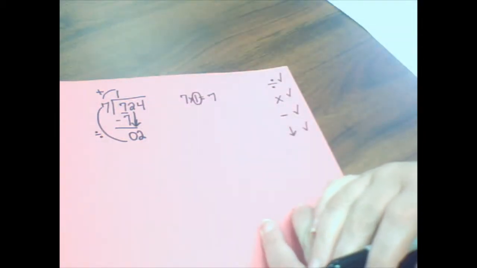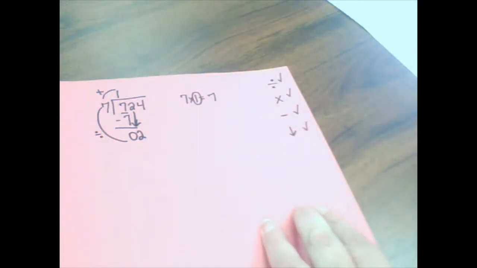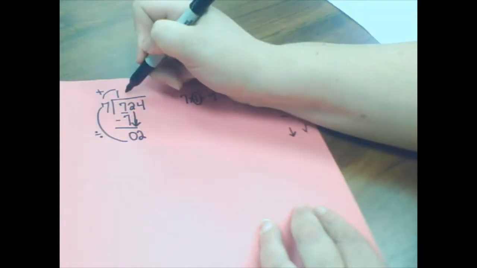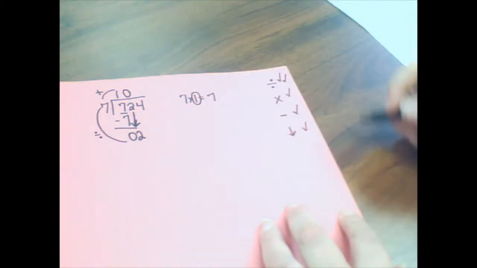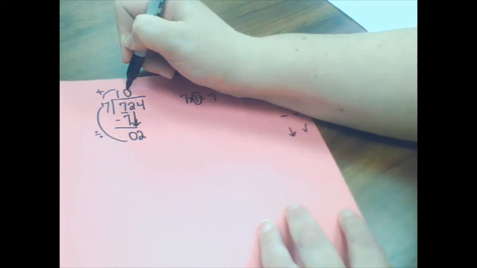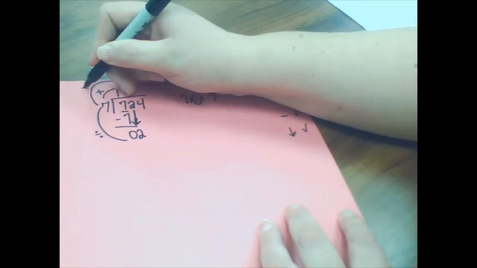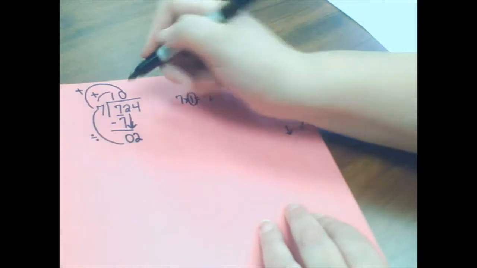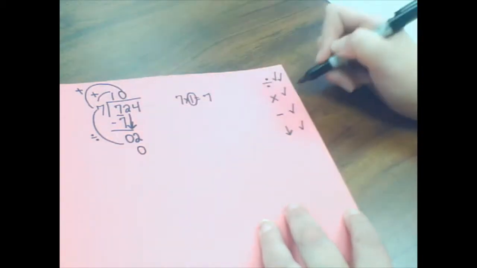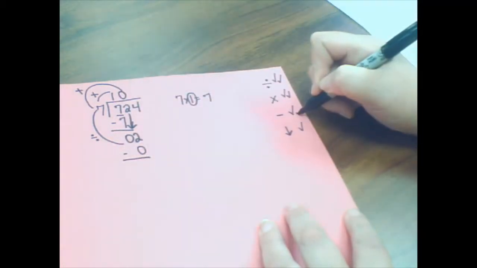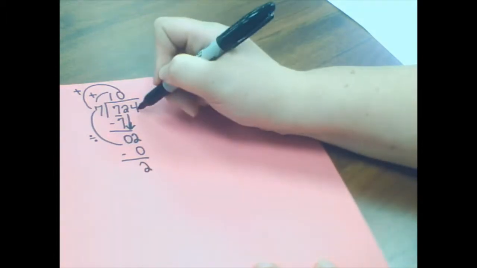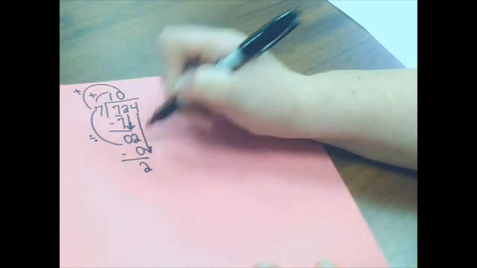Well, can 7 go into 2? No, it can't. It's too big. So 7 does not go into 2. So I put my 0 up there. It goes in 0 times. That was dividing. Now I need to multiply down. 0 times 7 is 0. Just multiplied. Divide, multiply, subtract. 2 minus 0 is 2. Divide, multiply, subtract, bring down.